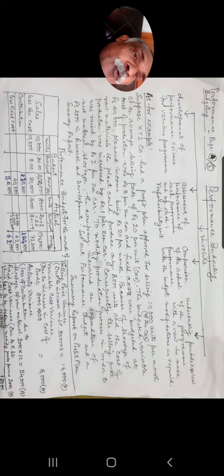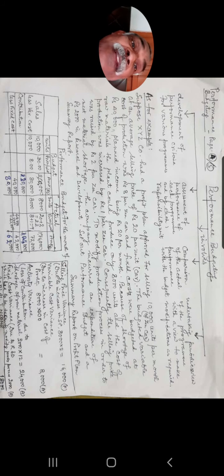So now I'd like to say that performance budget involves 4 things. First of all, you have to develop what? Develop the program criteria. What are the criteria of the various programs? So you have to develop the performance criteria. What are the criteria of the performance of various programs? So you have to develop these criteria first.